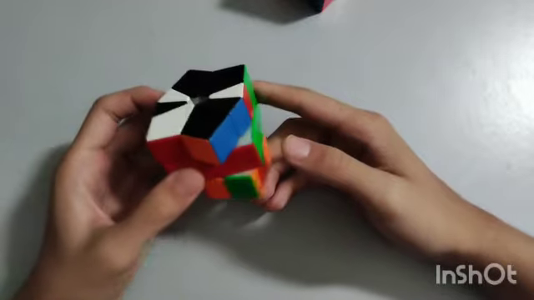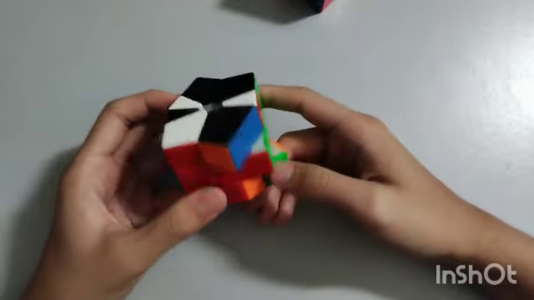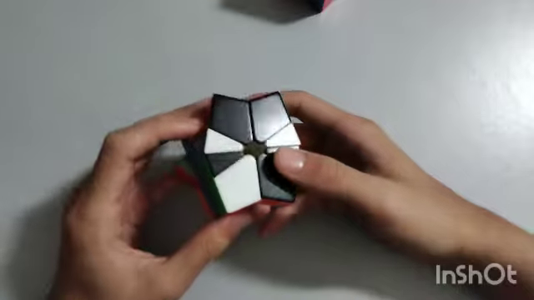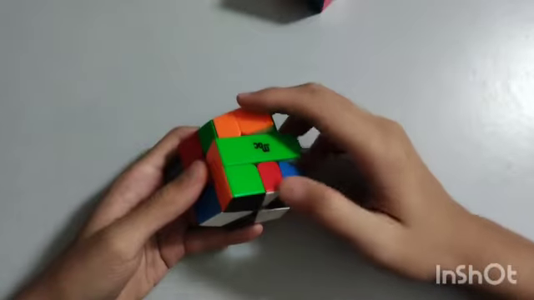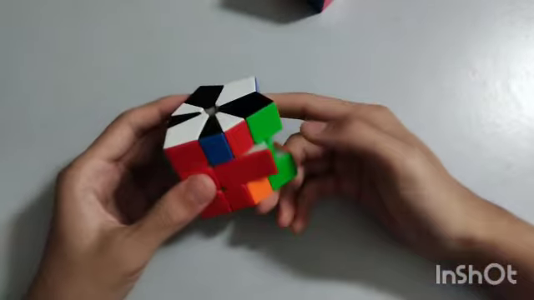Then two at the bottom. Then you do clockwise turn at the bottom here. See this pair, right? Okay, and soft shield.